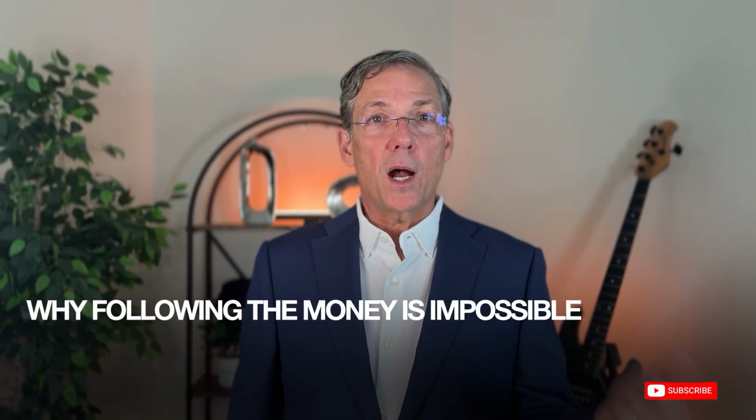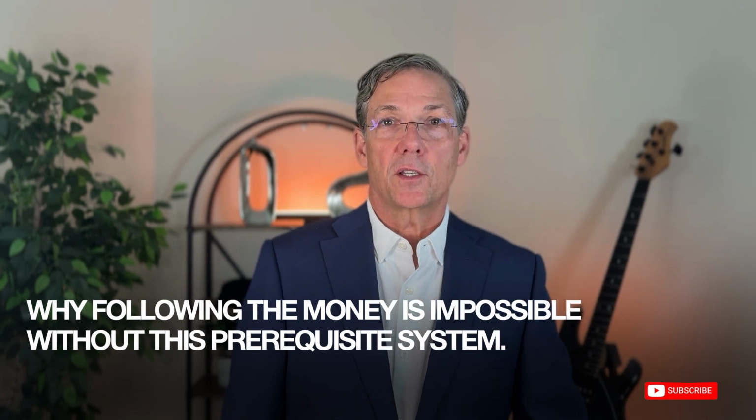And now we're going to cover why following the money is impossible without these prerequisite systems. If you don't know what your customers are buying and how much they're spending, we typically don't get that except out of our financial systems or our contracts where we write it. We got to get that back into HubSpot so we actually know the value of the revenue of each customer. So that's number 1. Do you even know the revenue of each customer in HubSpot?